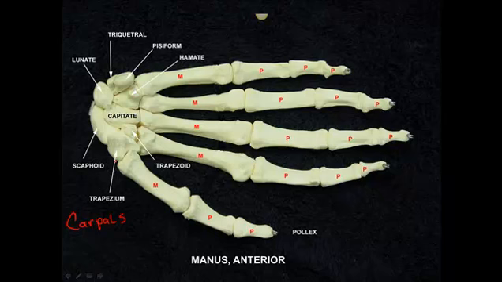So this is an anterior view. When you get a hand, you must know if you're looking at the anterior or the posterior. That's the only way that you're going to tell which bone is where. So if we start on the thumb side, the first carpal bone will be the trapezium. And the scaphoid bone is a little bit easier because it's kind of long and maybe crescent shape or something.